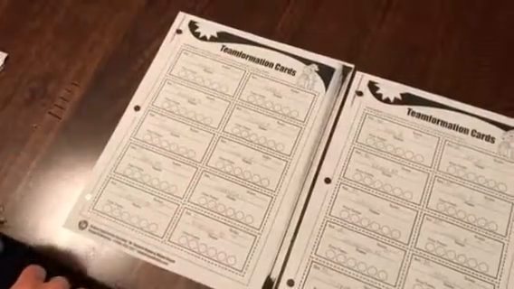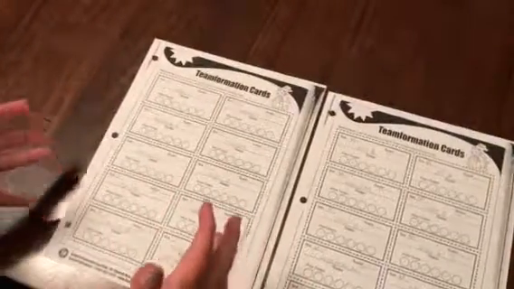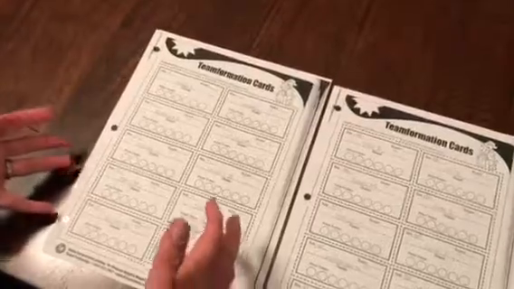Hi everybody, I just wanted to show you how Teamformation cards works for Kagan Cooperative Learning. So as you can see, here is what the document actually looks like.